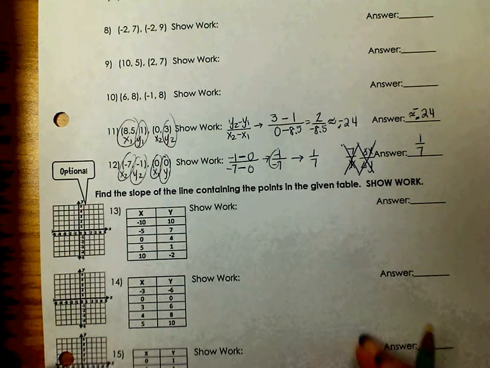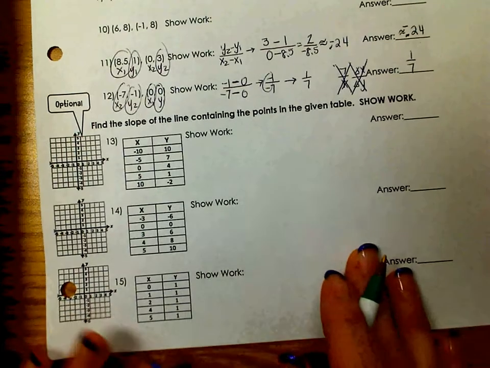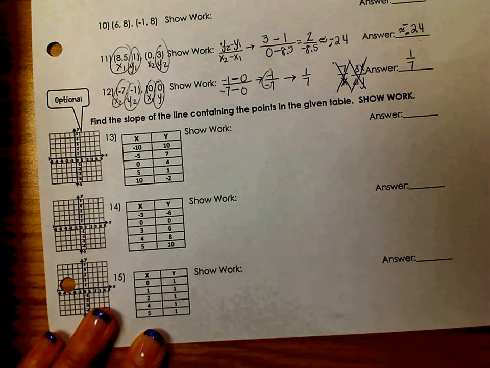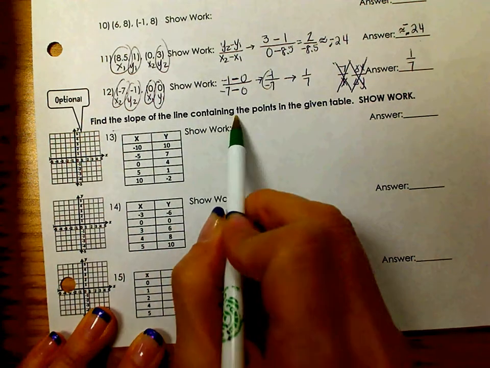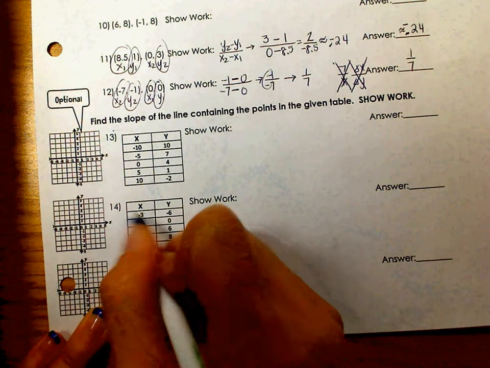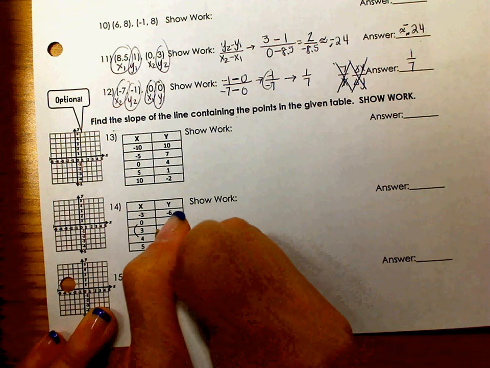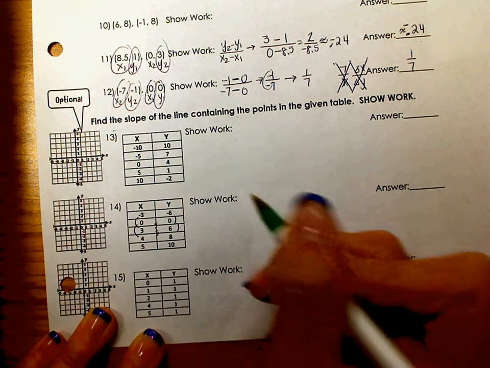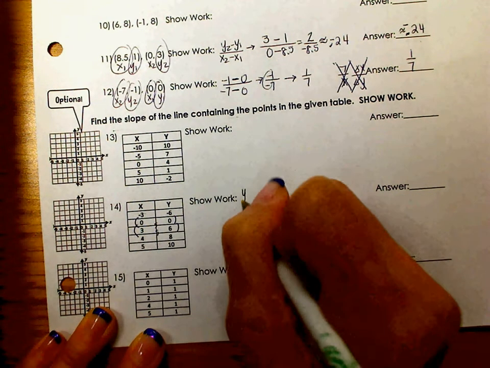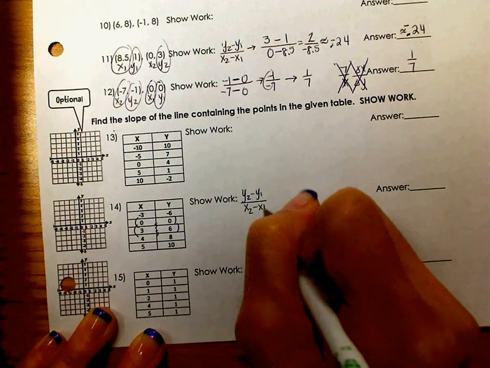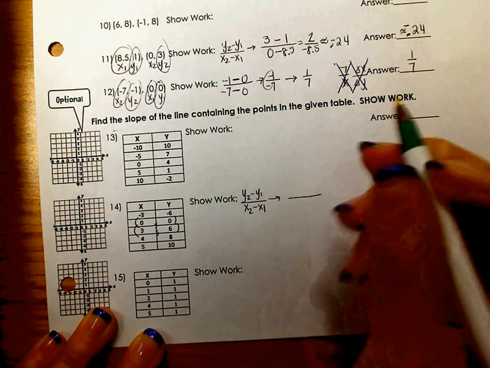All right, number 13 we already did in class. Number 14, let's try that one. This says find the slope of the line containing the points in the given table. So really we can use any of these points. So let's say I decide to go with 3, 6, and I'll try 0, 0. All right, so I have 2 points. I'm ready to do y2 minus y1 over x2 minus x1. And so what are my x2, y2, and all that stuff?